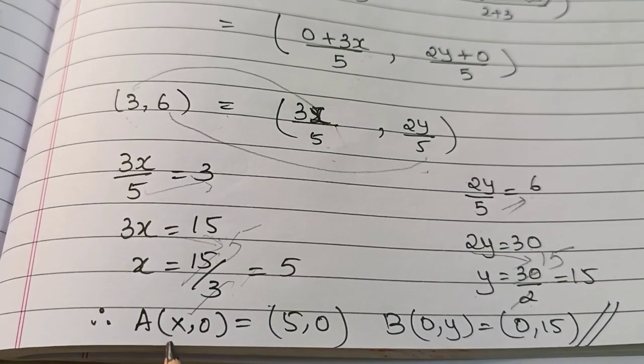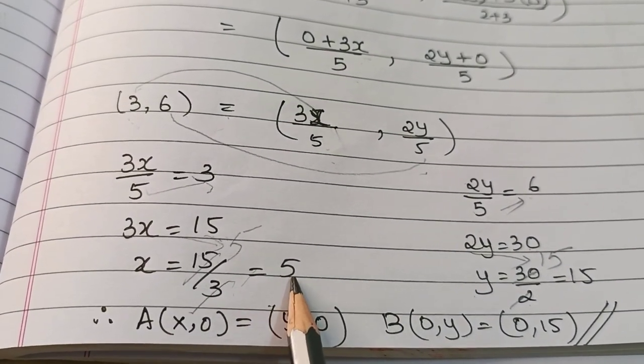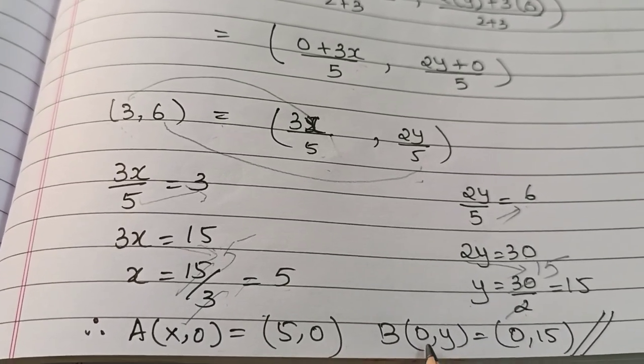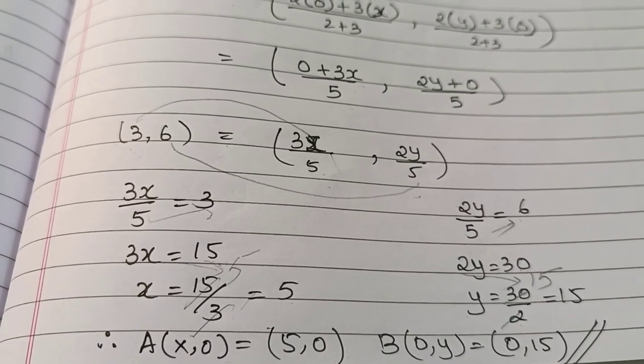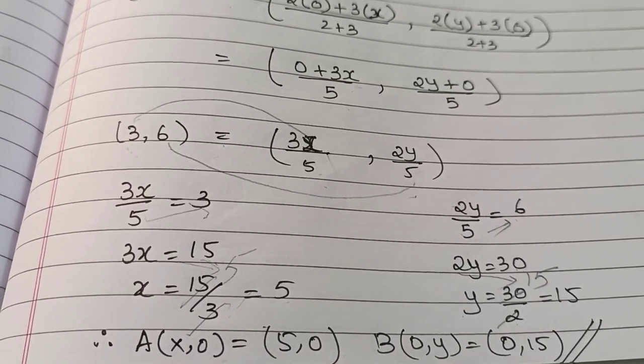A value is (x, 0). We got x = 5, so (5, 0). B is (0, y). So (0, y) where y is 15. Therefore, A is (5, 0) and B is (0, 15).